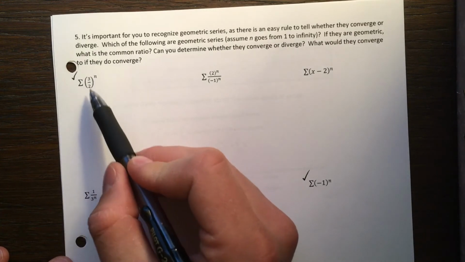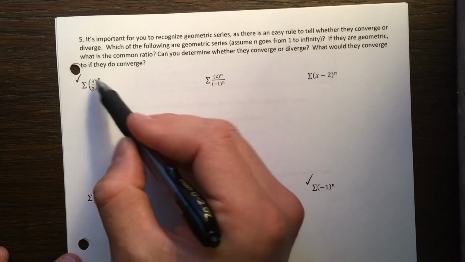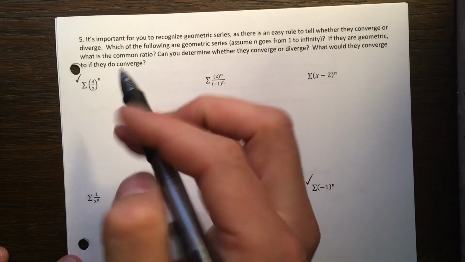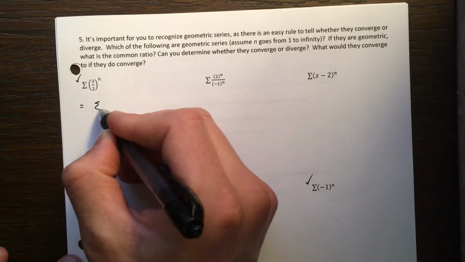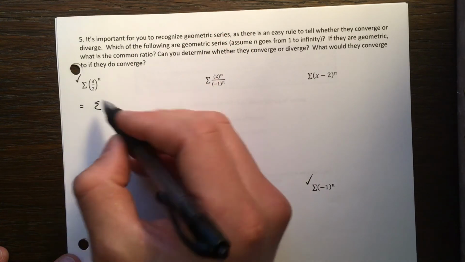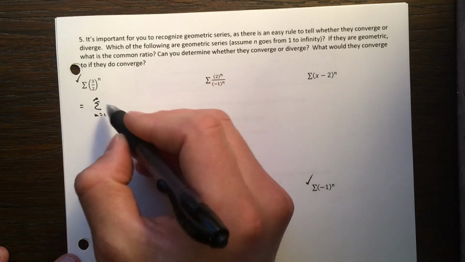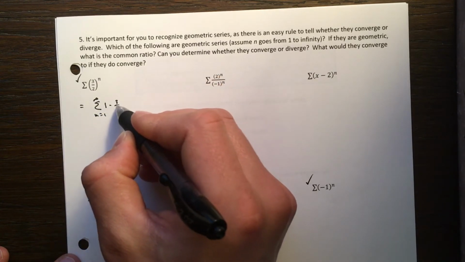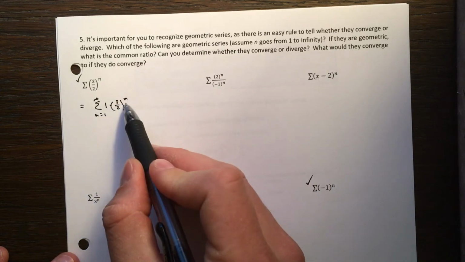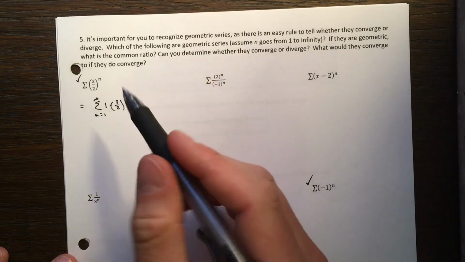So this one, 3/2 to the n, that definitely looks like a geometric series. We could write it as, say, the sum from n equals 1 to infinity of 1 times 3/2 to the n. Now it's a little bit different because it's not n minus 1, but it really doesn't matter.